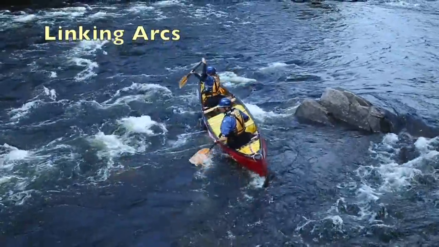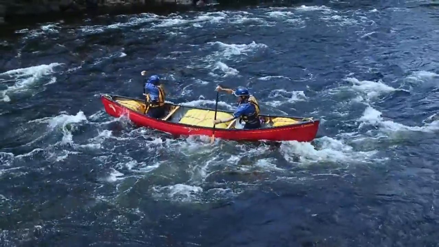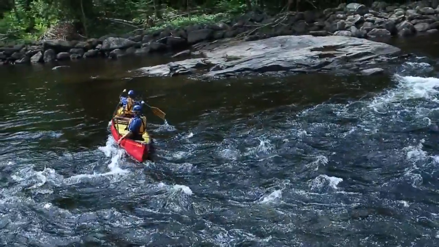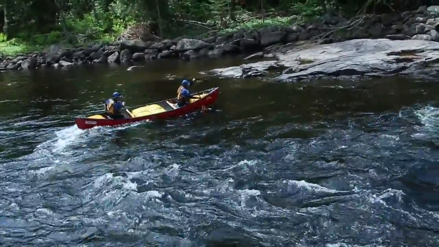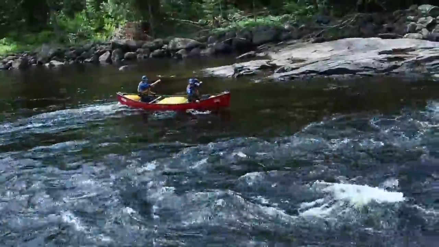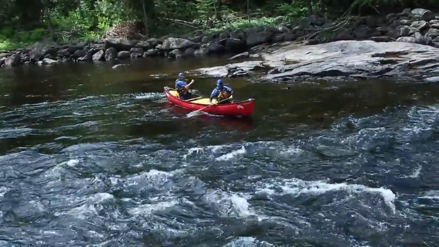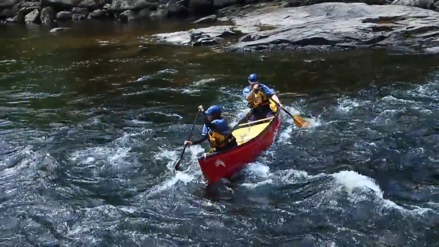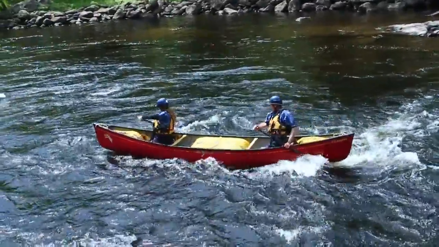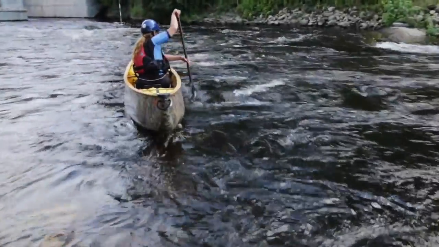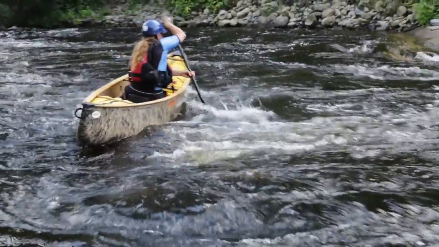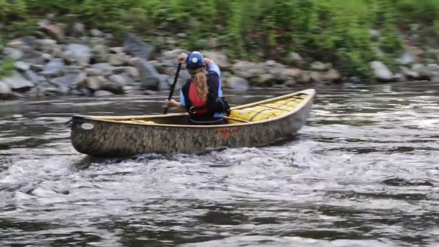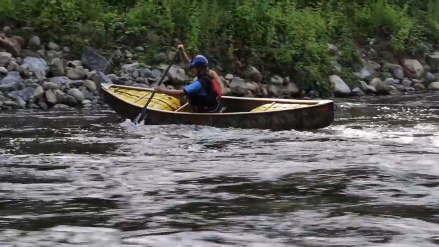Canoeists often link together many arcs of different sizes. The size of the arc depends on how far you need to travel, either into current or into an eddy pool. Arcing a canoe into current can be compared to throwing a ball. The distance you need to arc into current is a lot like how far you need to pass a ball to a catcher.